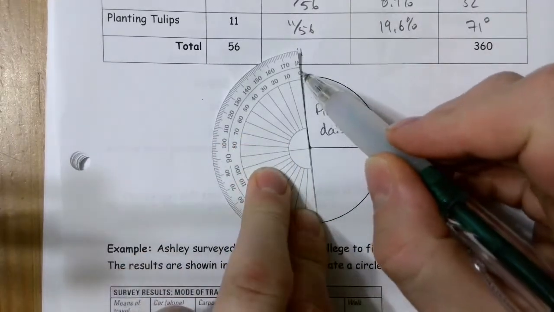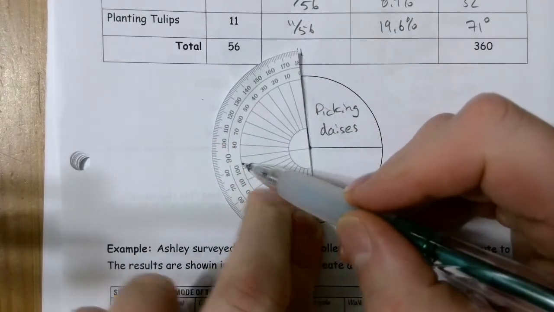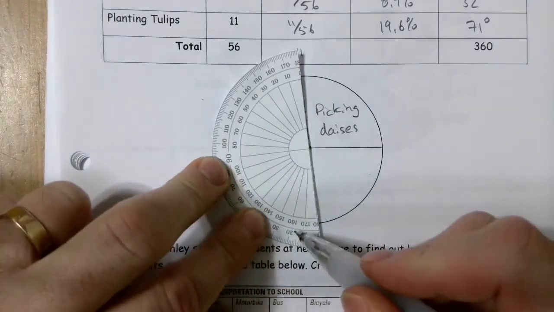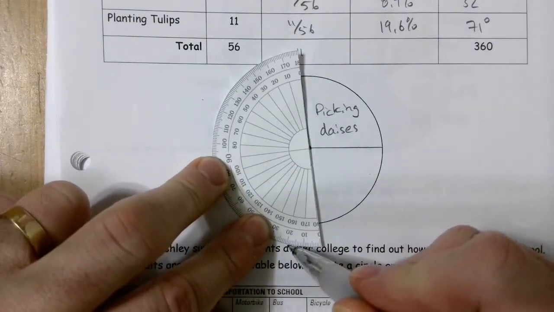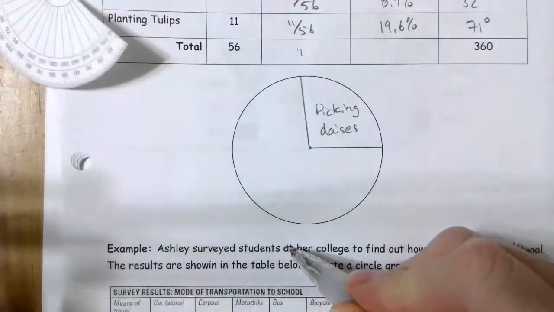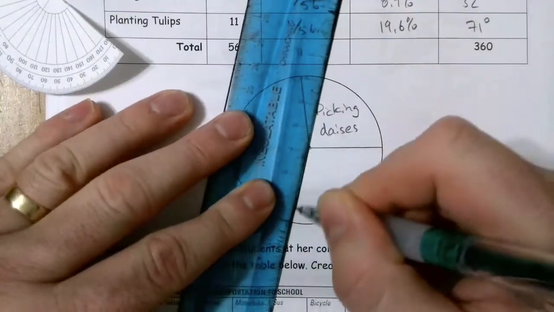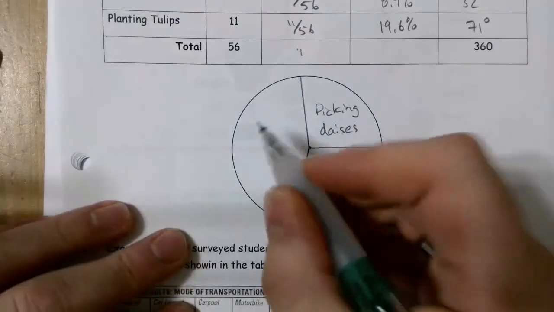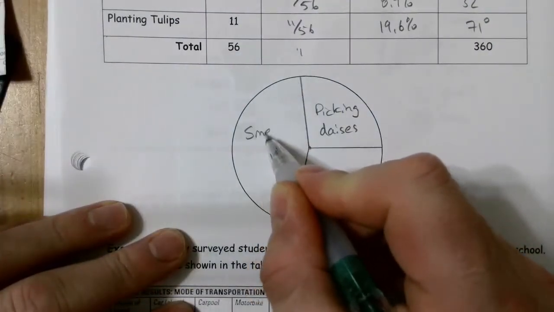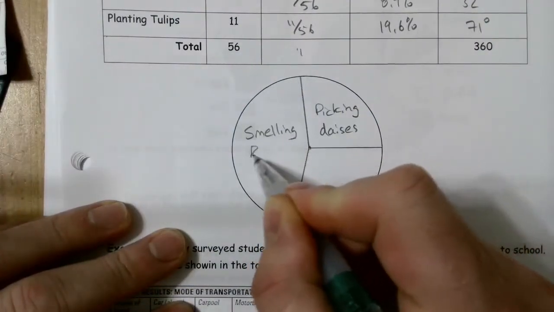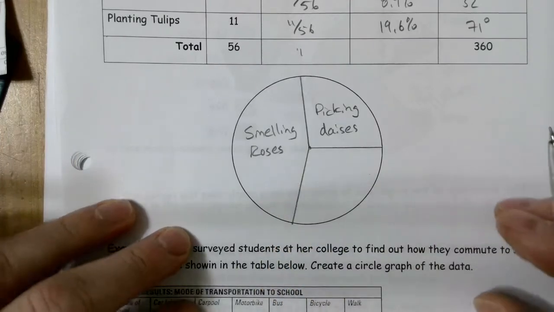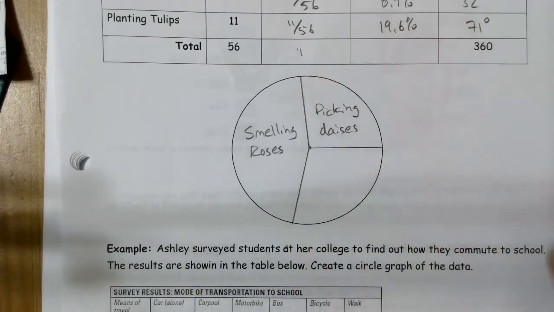I'm starting on the 0 here, so 161 degrees. That's way down here. That was a huge chunk of the circle. Okay, so this is smelling roses. That was an enormous chunk of the circle. Not quite half, but pretty close here.